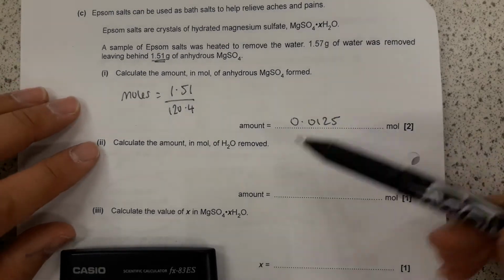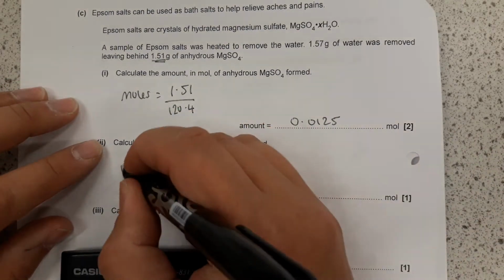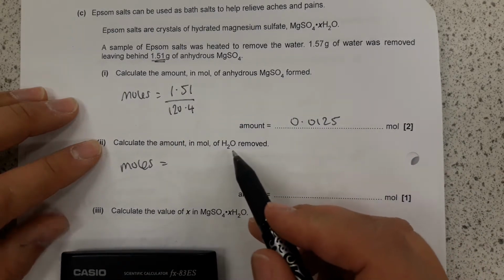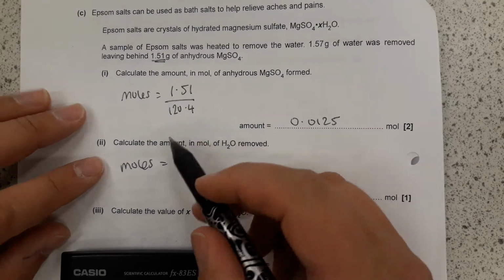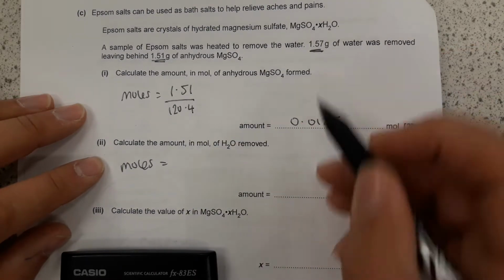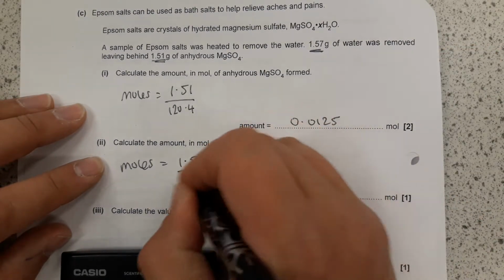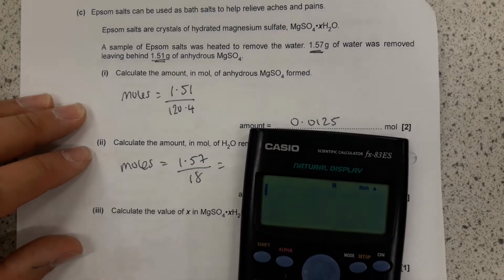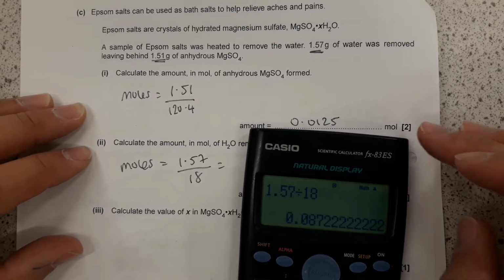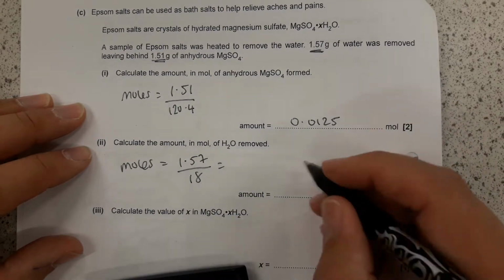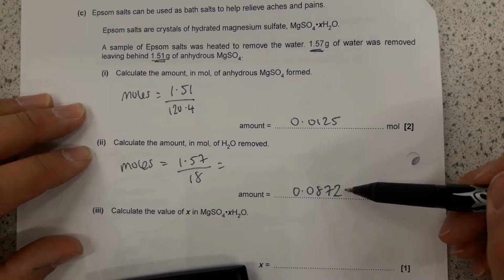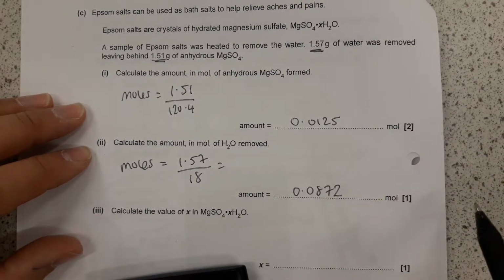Part 2, calculate the amount of moles of water removed. It's the same thing. All right, obviously only 1 mark for this one because calculating the molar mass of water is too easy to warrant a mark on its own. So we're doing the same thing there. Moles is mass over molar mass. There's the mass of your water. 1.57 divided by 18 gives us the moles of water. 1.57 divided by 18 equals 0.0872 recurring. So we just put 0.0872. Again, 3 significant figures, just like that one, and just like the values in the question.